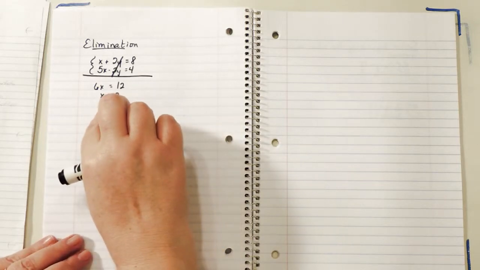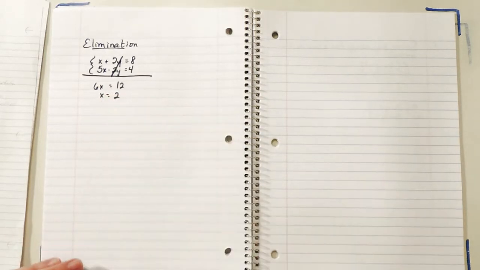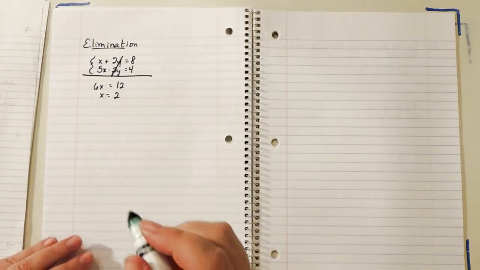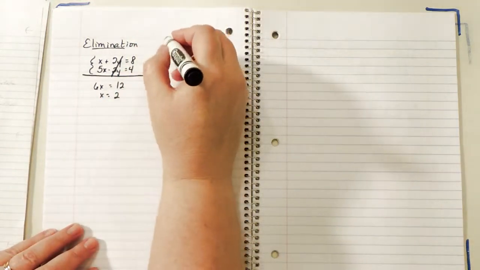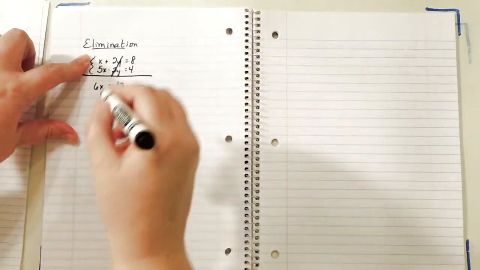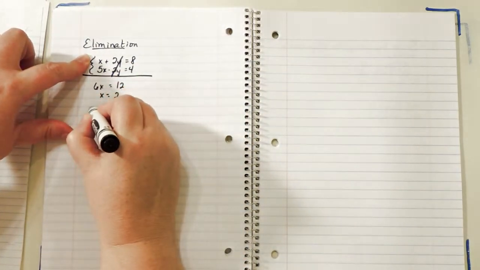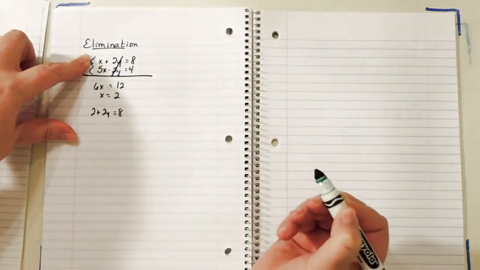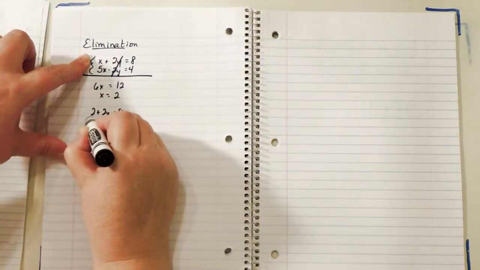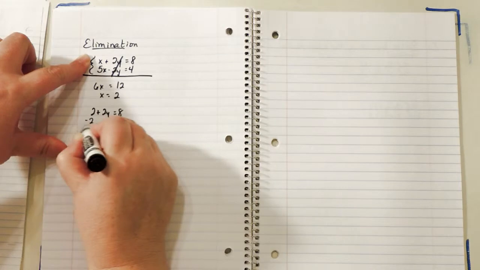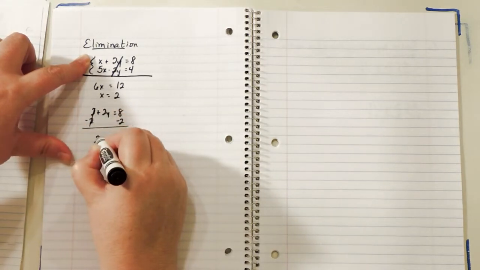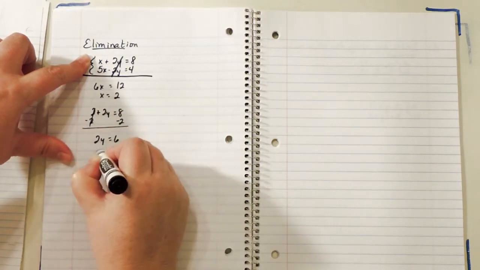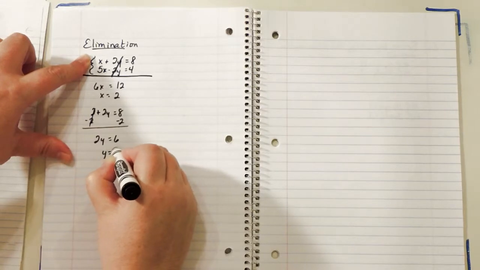And now we're going to use this to solve for y in both equations to make sure they match. So we're going to plug this into here. We get 2 plus 2y equals 8. Subtract 2 from both sides. And we get 2y equals 6. So y equals 3.